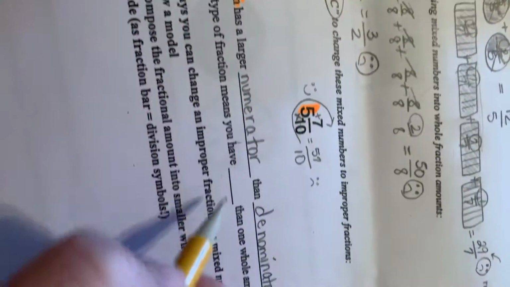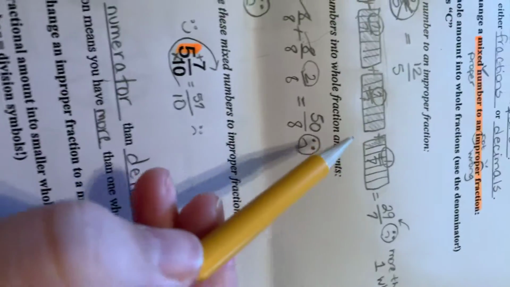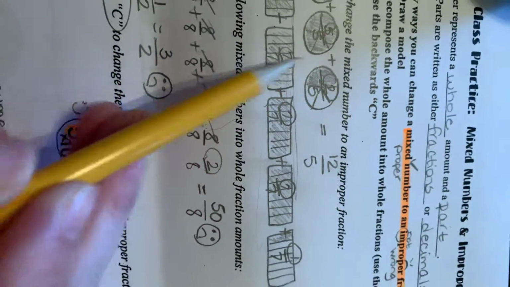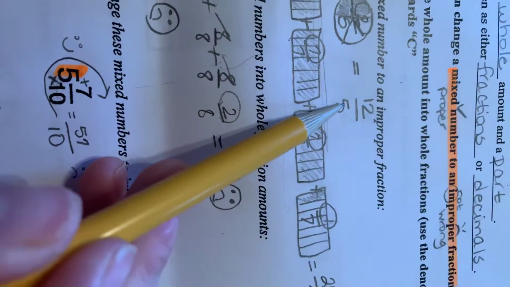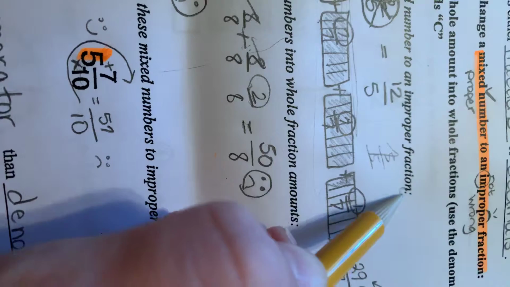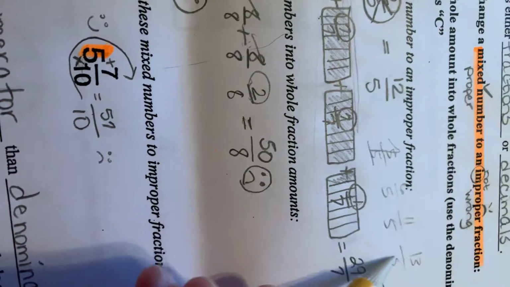And this type of fraction means you have more than one whole amount. Because if you were paying attention, a whole amount is a numerator and denominator that's the same. If you're in fifths, 5/5 is a whole amount. Anything over that is not only improper, it means you have more than one.